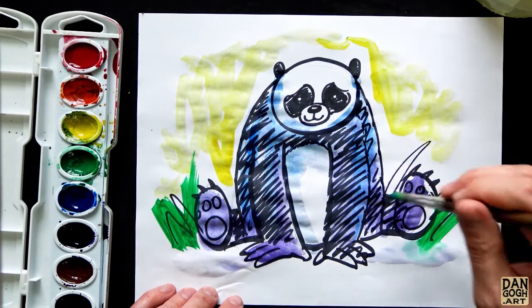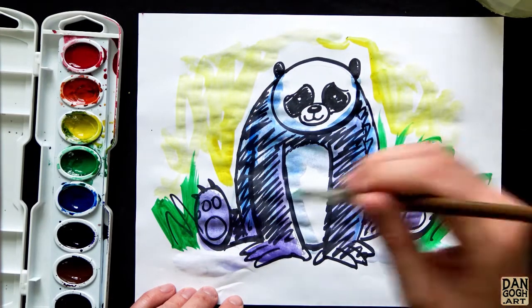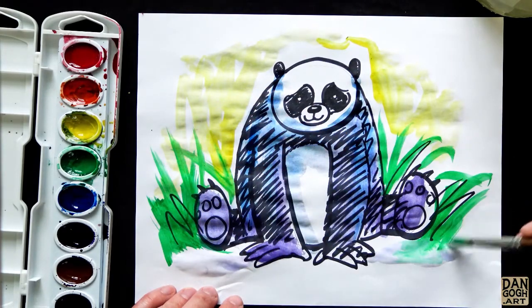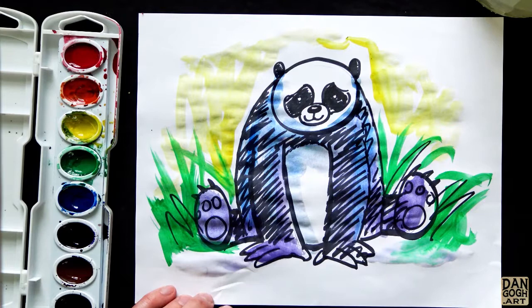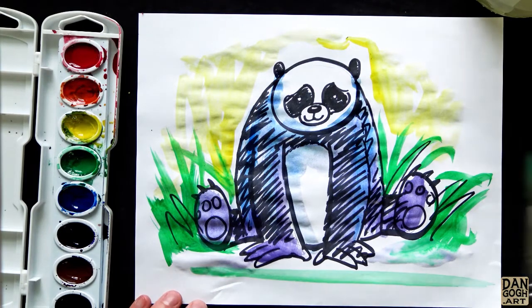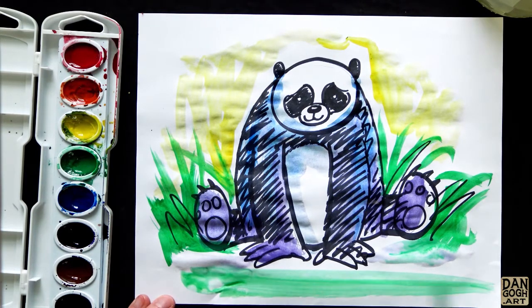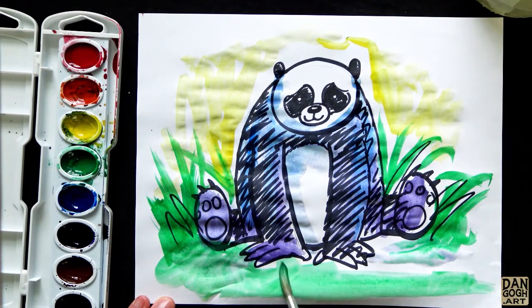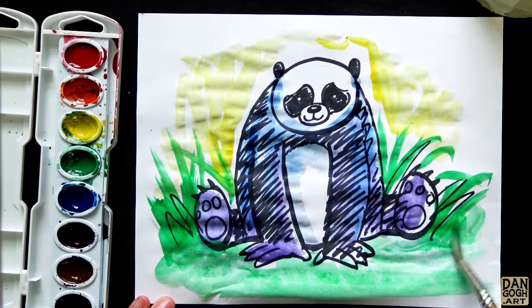You see how intense that is because it's not much water in there. So when I add the water, it weakens the color, which I'll do for the foreground, which is the area in front of the bear.